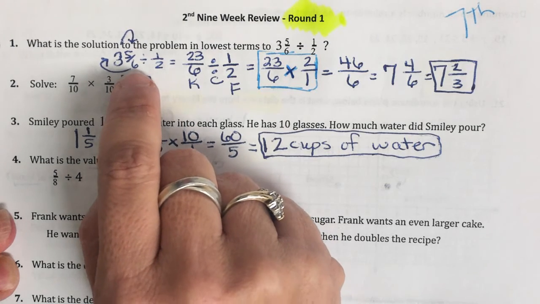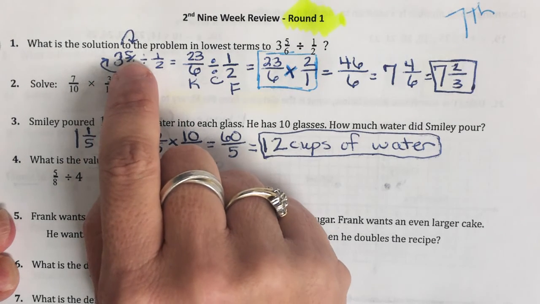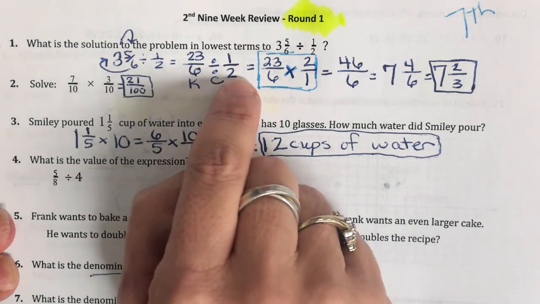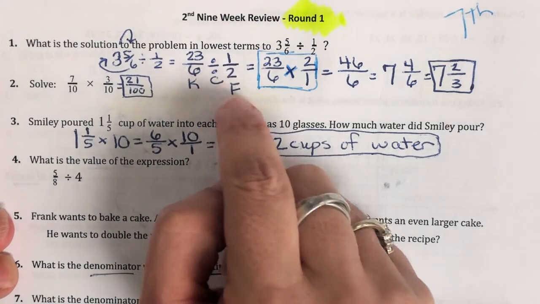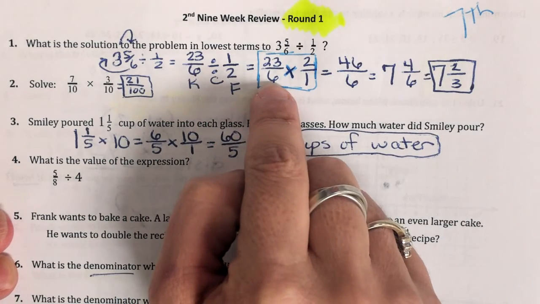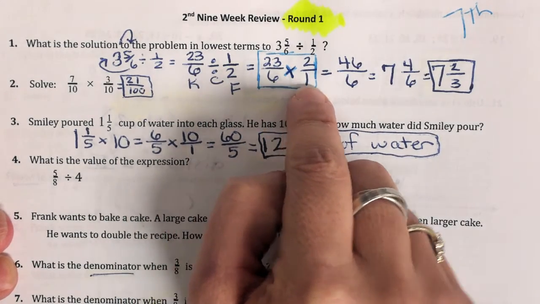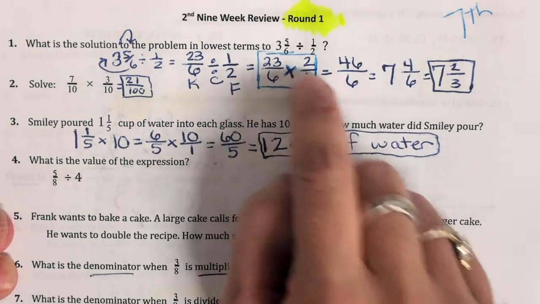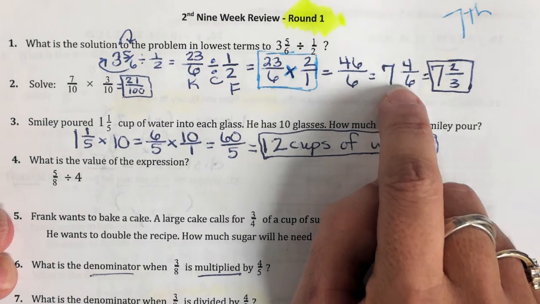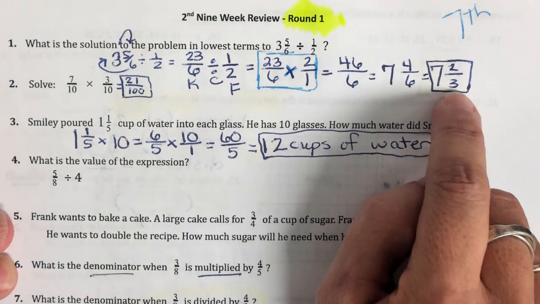To fix this up, 6 times 3 is 18 plus 5 gave me 23/6 divided by a half. I then figured out I can't do division, so I got to do keep, change, flip. Keep the 23/6 times 2 over 1. I didn't simplify here. I just went here, making it that, and then making it that.